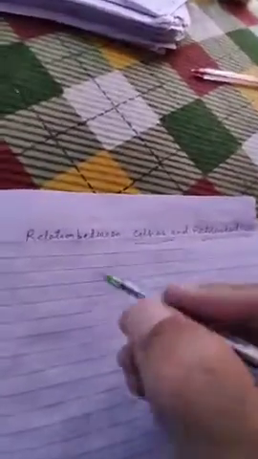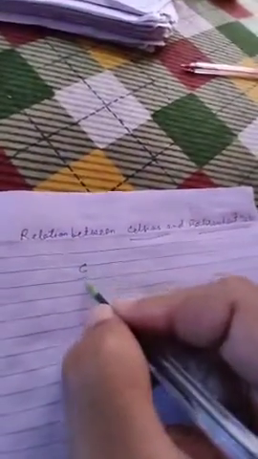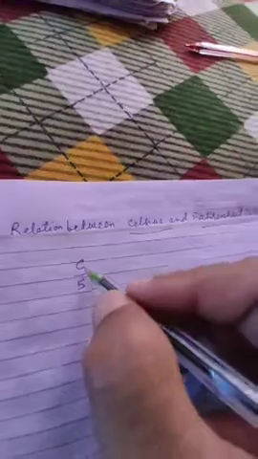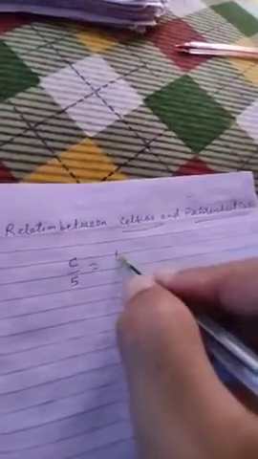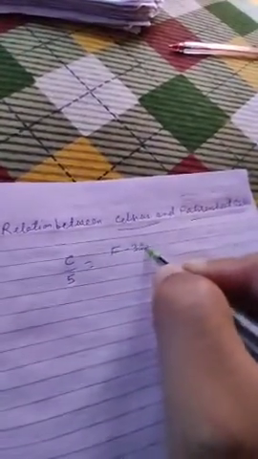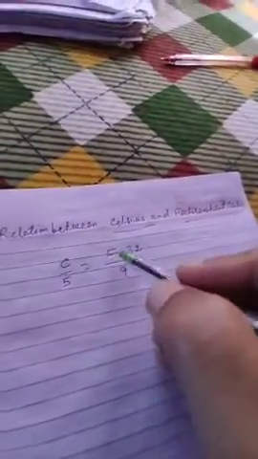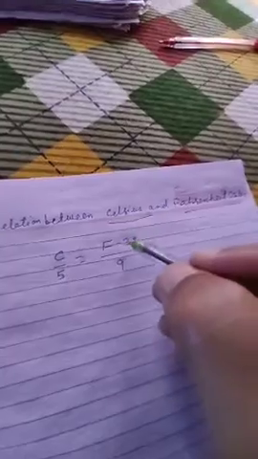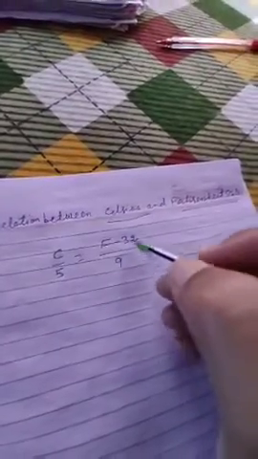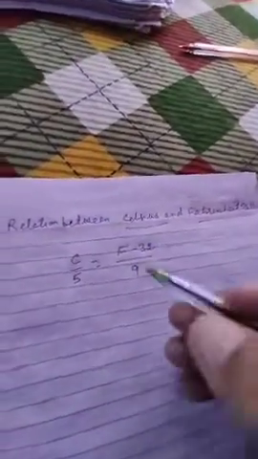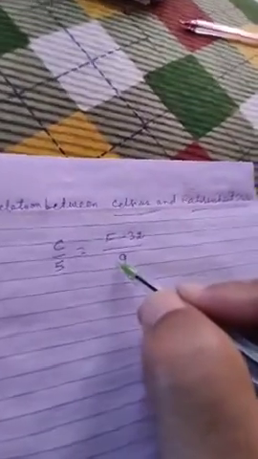Scales. And this is very important: the relation between Celsius and Fahrenheit scale. The relation is like this: C upon 5, where C means Celsius, is equal to F minus 32 upon 9, where F means Fahrenheit scale. Now even you can simplify it.